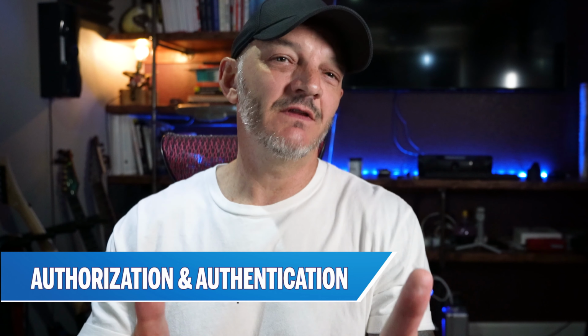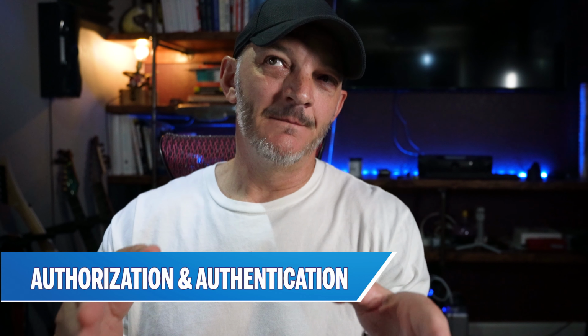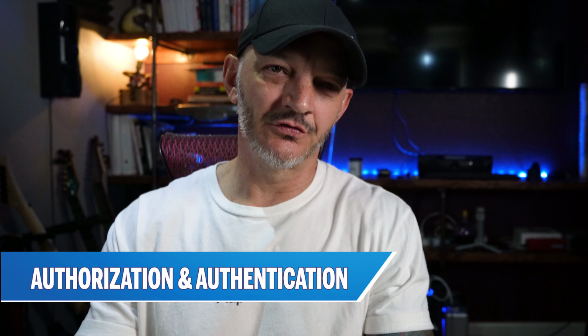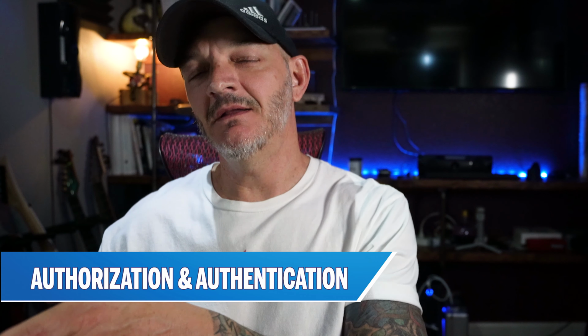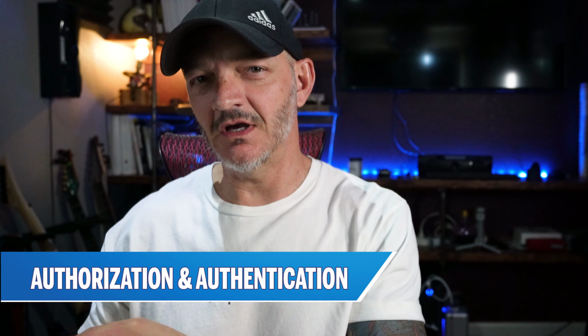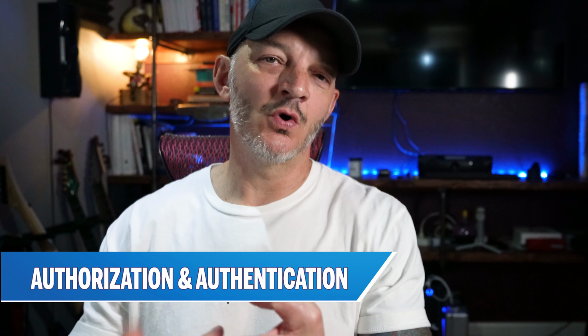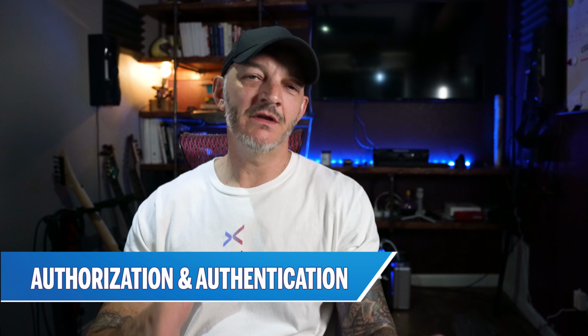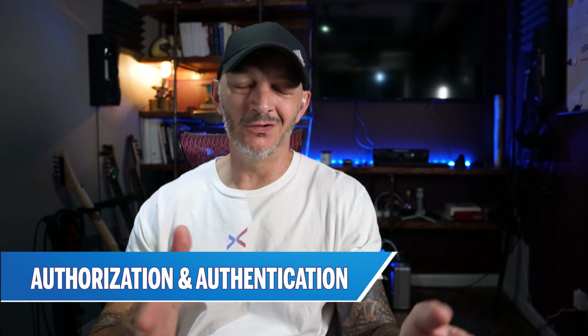Now that's only half of the equation though, because you define the policies in the role or the cluster role, but then you actually bind them to a user or service account through a role binding or a cluster role binding. And so you got to have both of those working with your authentication mechanism in order to really lock that down.